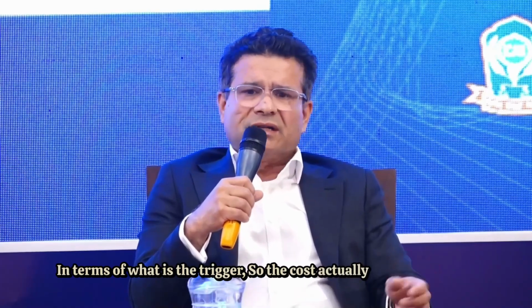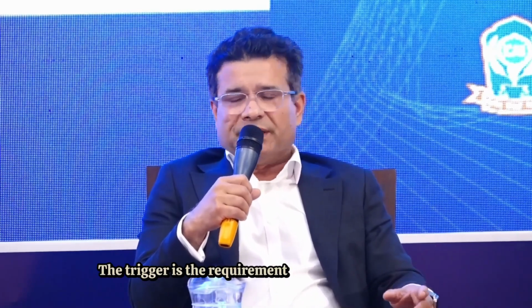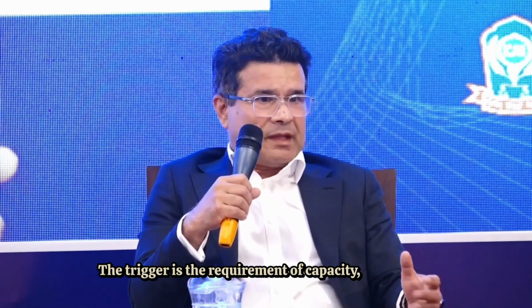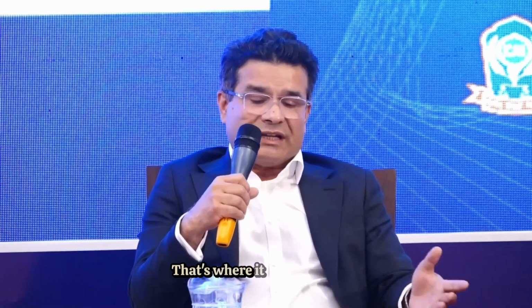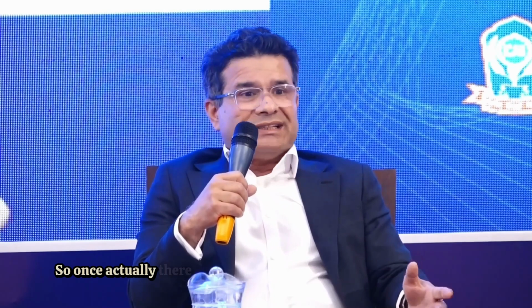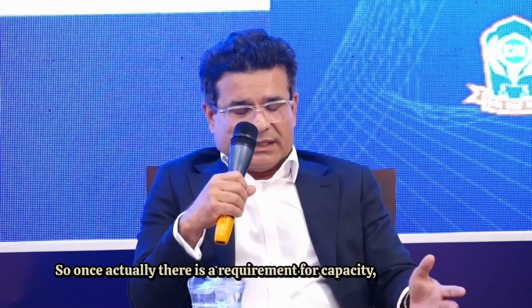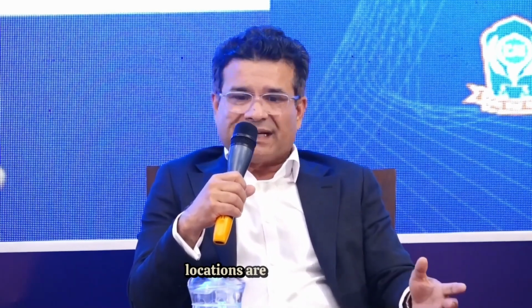In terms of what is the trigger, the cost doesn't feature first. The trigger is the requirement of capacity and capability. That's where it always starts. Once there is a requirement for capacity, then obviously locations are considered.